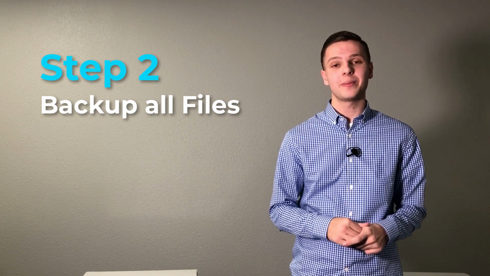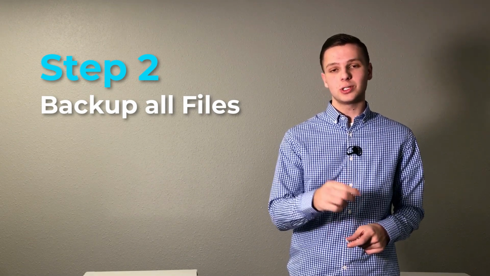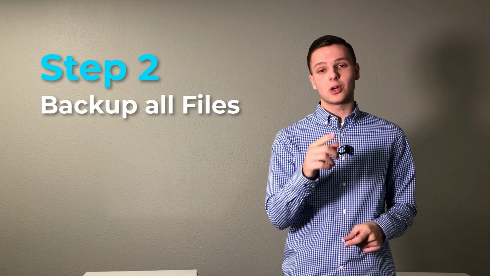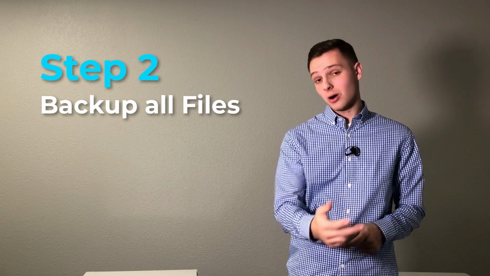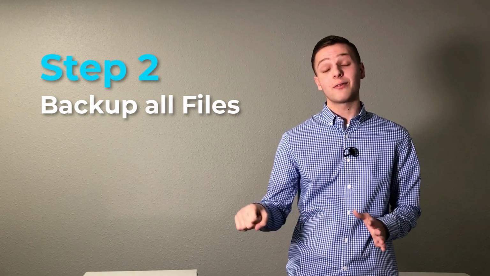Step number 2, backing up your files. Once you have disconnected from the internet, now you want to back up your files. After a phishing attack, usually your data can be destroyed. So go ahead and use an external hard drive or a USB, and then once you're done using that, you want to unplug that from your computer.